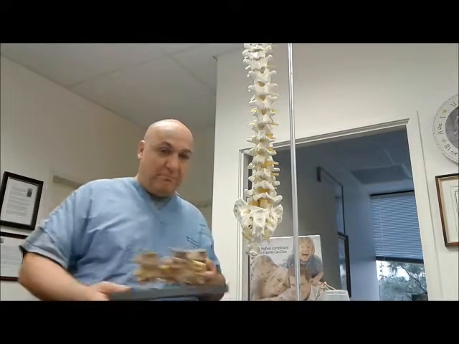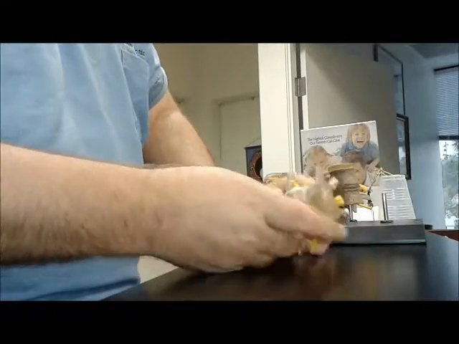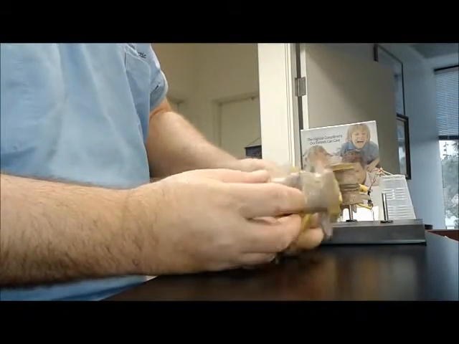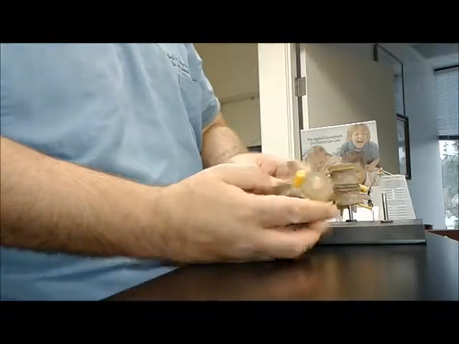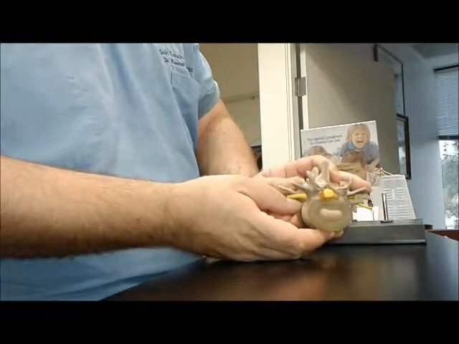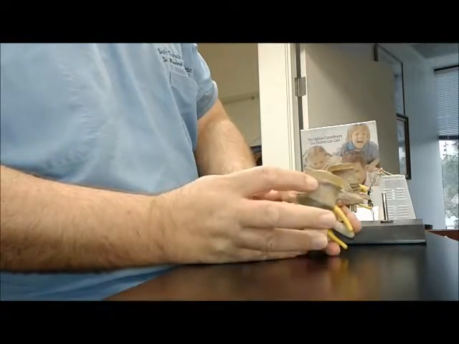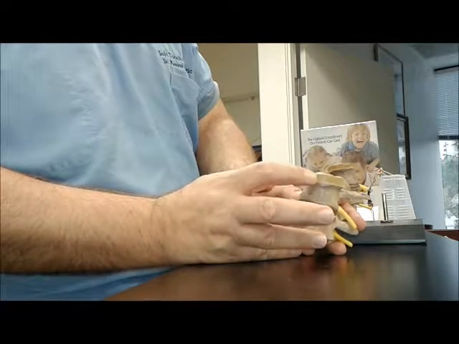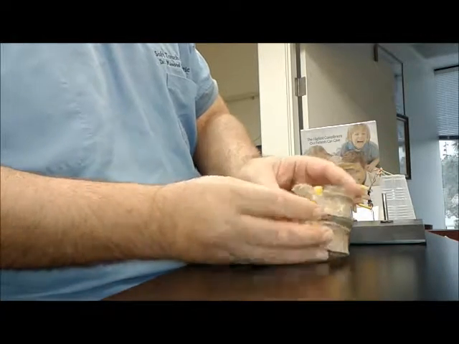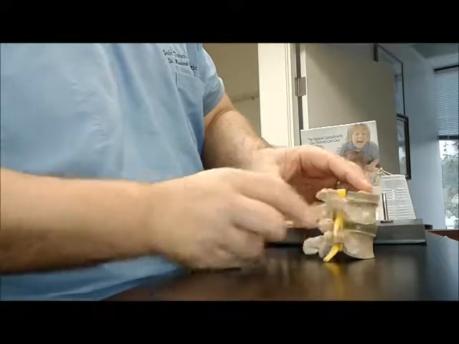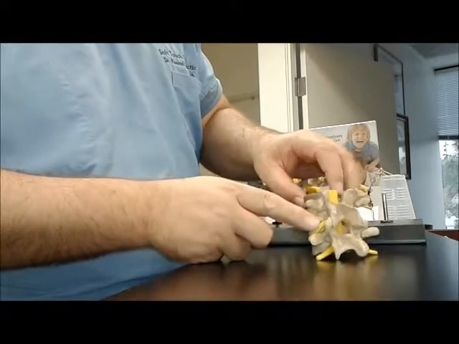Let me show you a model here. This is a plastic model representing a healthy disc. The bone height and the disc height are intact, and as you can see, there is no pressure on the nerves. The bones are completely intact.